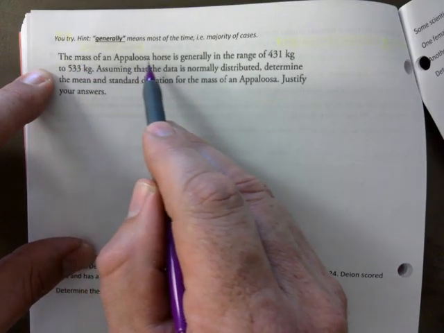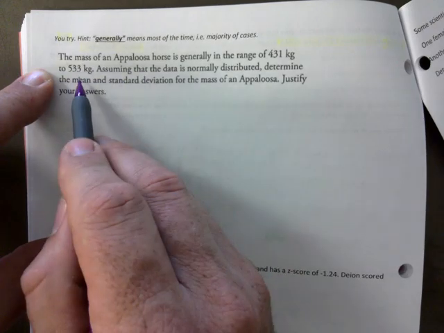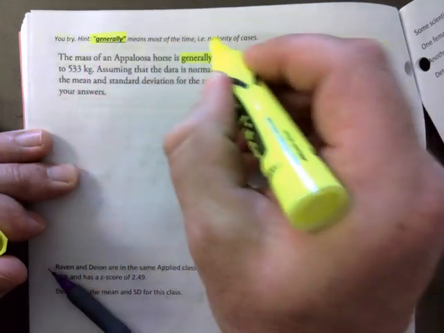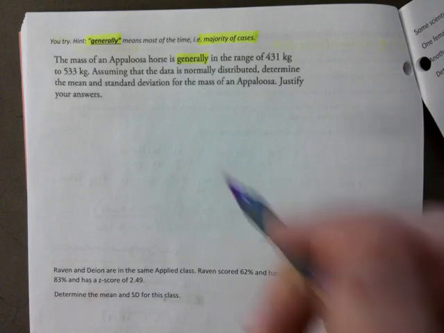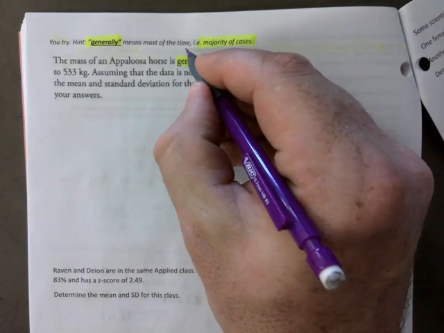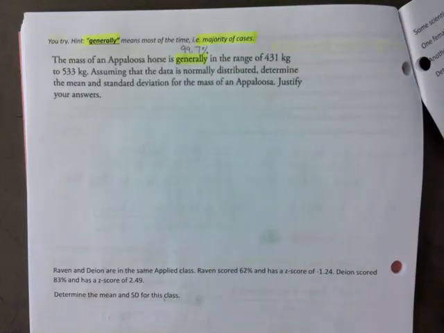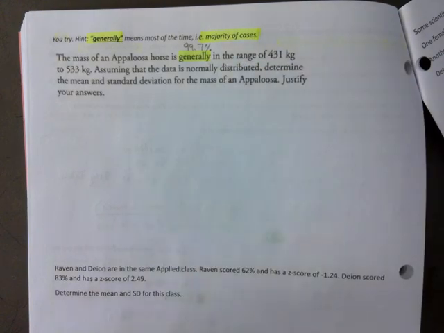The mass of Appaloosa horse is generally in the range of 431 kilograms to 533. Highlight this part here. Generally also means the majority of the cases. You can replace that with 99.7% of the time. In this case, they don't actually give you a percentage, but you should be able to translate that to that.